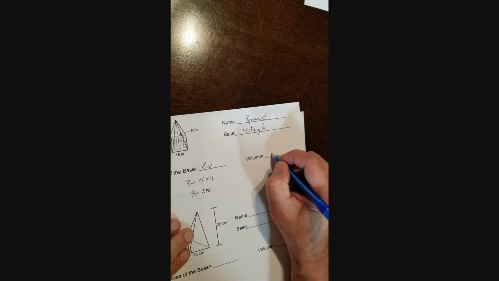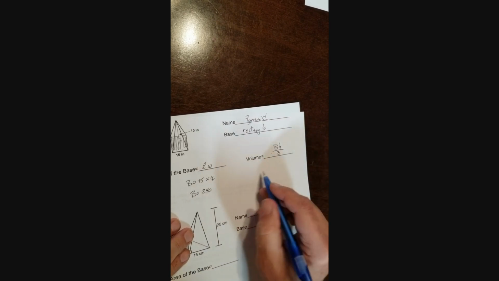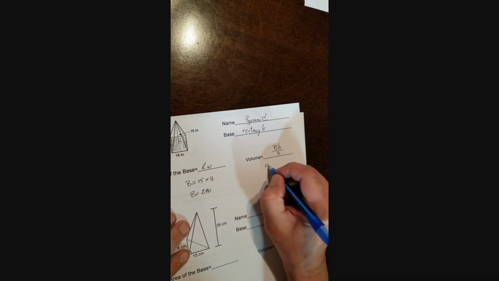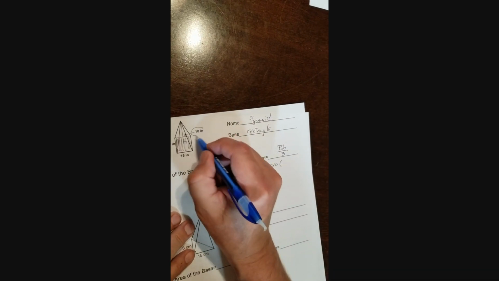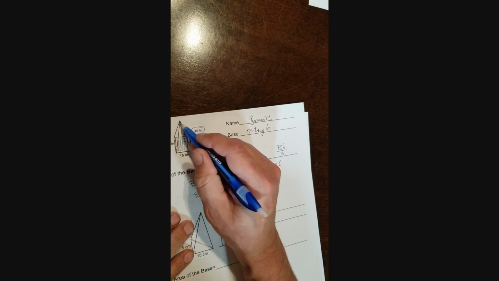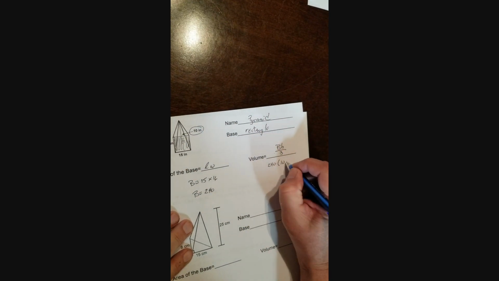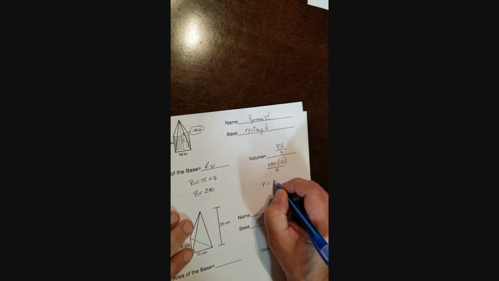The volume is base times the height over 3. So here we have 240 times 10 inches, that's the height. This is also called the apothem, so apothem equals height here. So 10 divided by 3. So the volume is equal to 800 cubic inches.